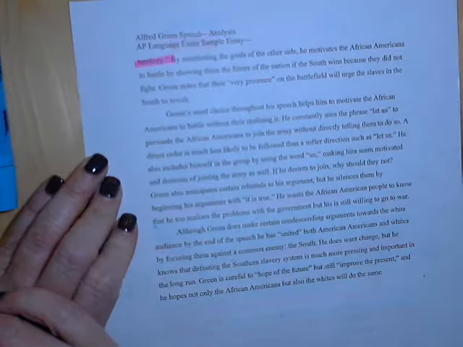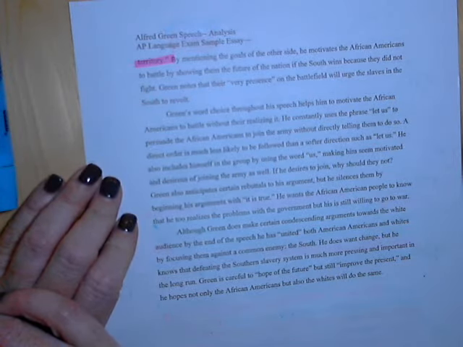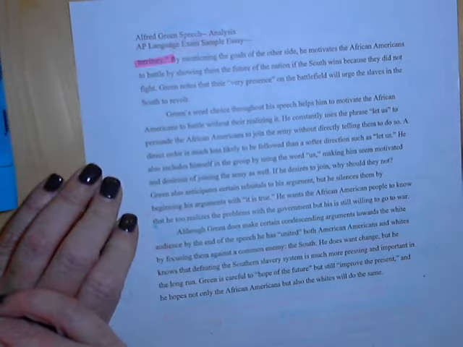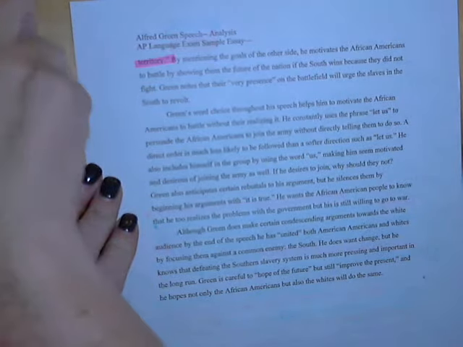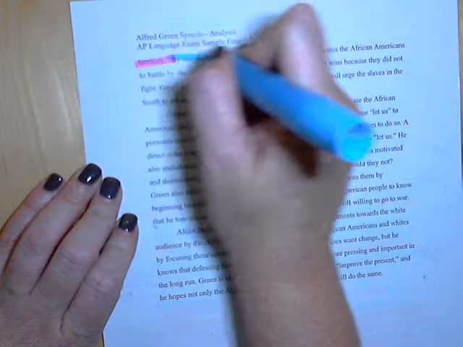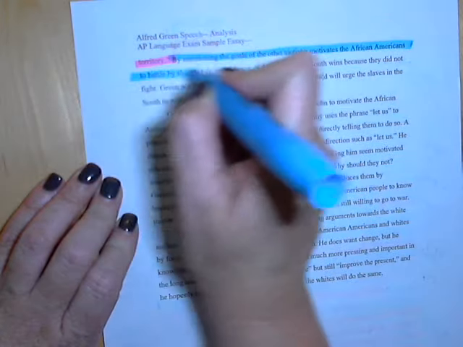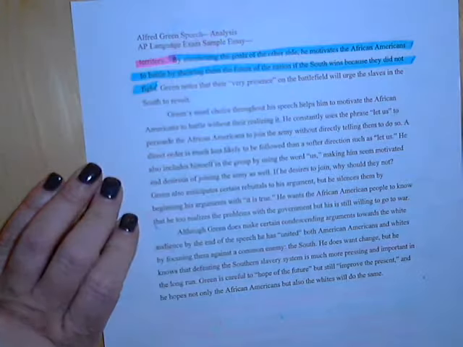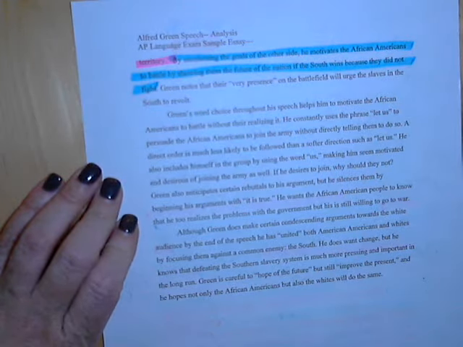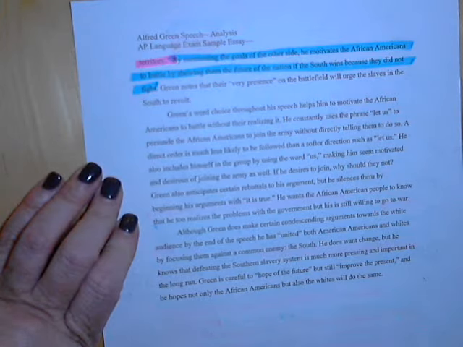By mentioning the goals of the other side, he motivates the African Americans to battle by showing them the future of the nation if the South wins because they did not fight. Purpose. Yep. Green notes that their very presence on the battlefield will urge the slaves in the South to revolt. Support.